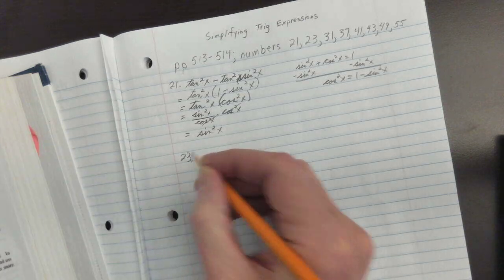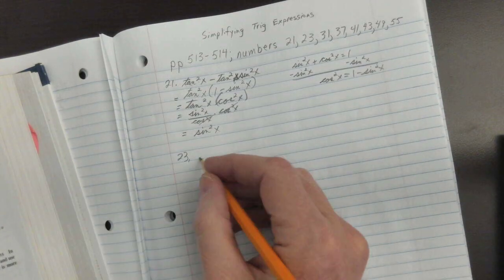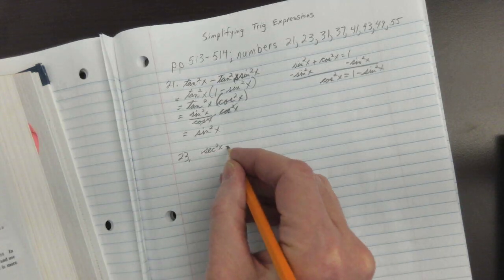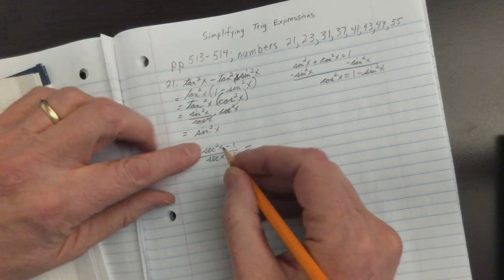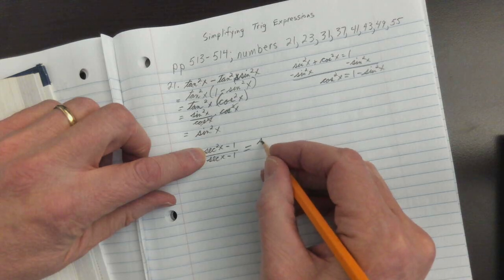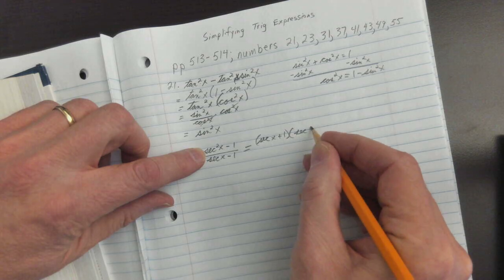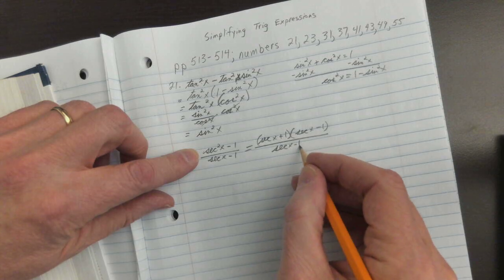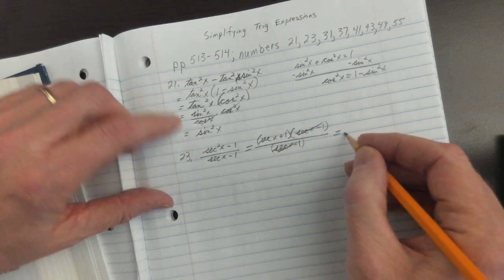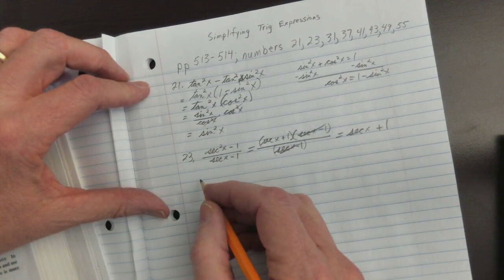Now 23 is another factor and simplify, and it's secant squared x minus 1 over secant x minus 1, and this is a difference of squares, so I'm going to factor that way. I've got secant of x plus 1 times secant of x minus 1. That's how I can factor that, and that's over secant of x minus 1. And then I'm just going to cancel those two, and I get secant of x plus 1. And that's, I have simplified it.